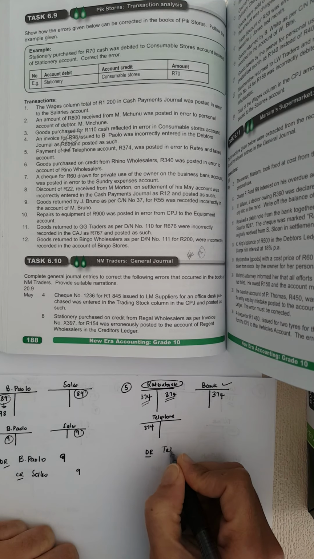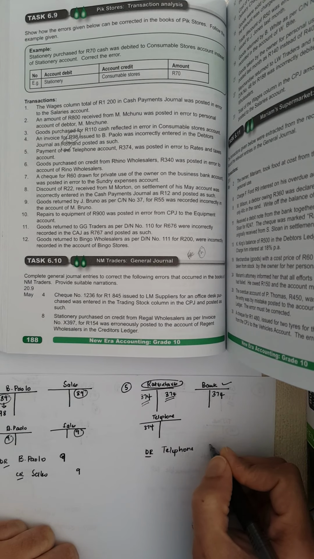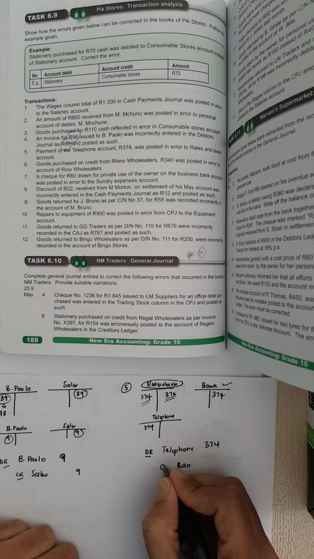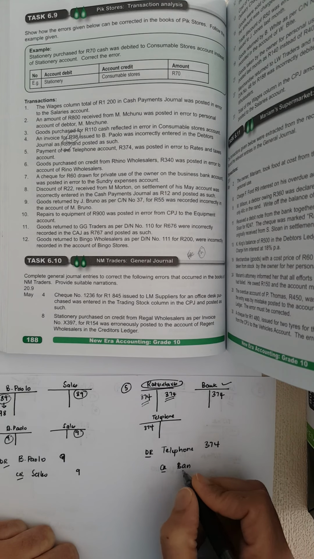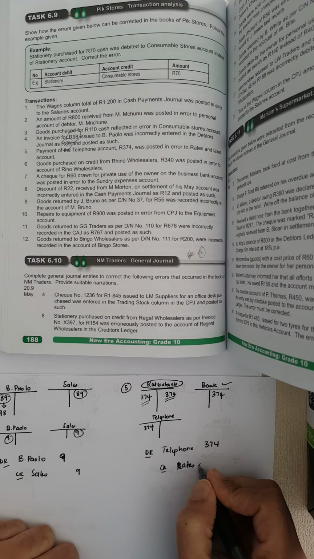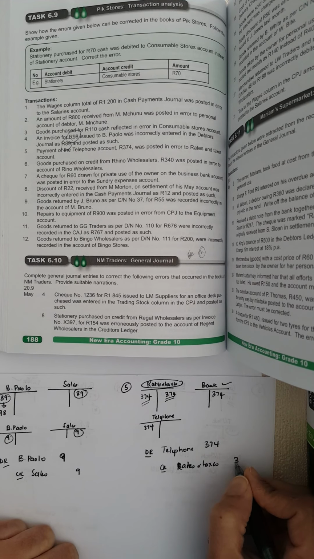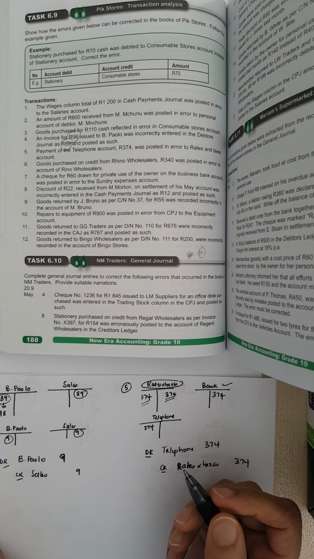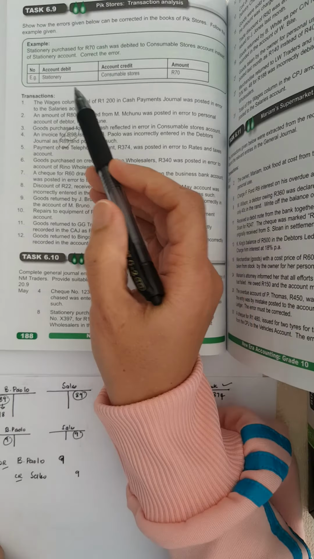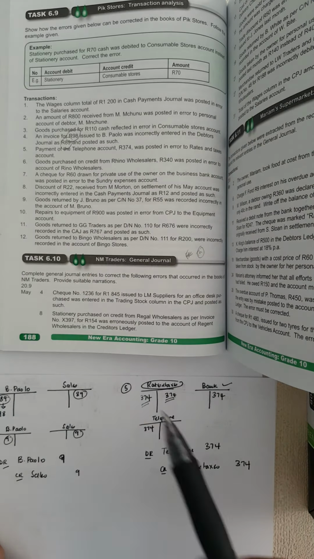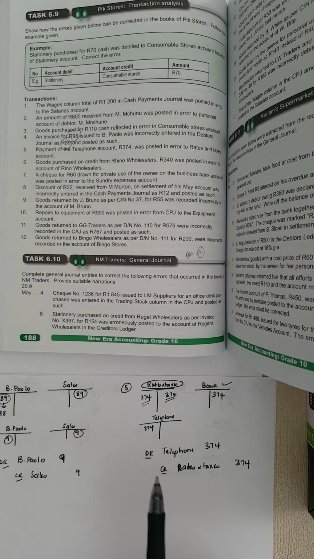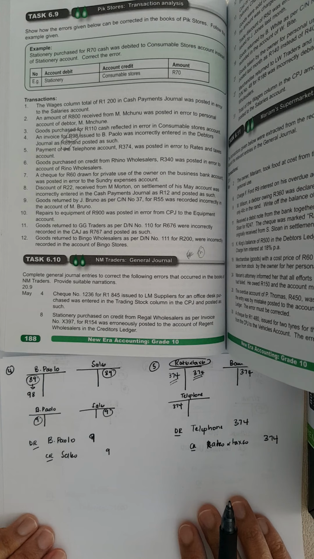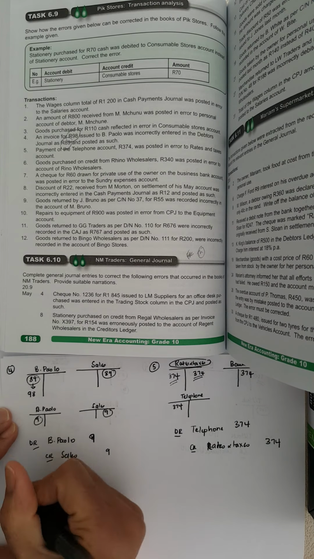So I would debit my correct account with 374, and then I would credit, not bank, I would credit rates and taxes with 374. So then I took it out of there and I put it into telephone. So now when you want to put it in here, you would say account debited, telephone, account credited, rates and taxes, and 374. If you know how to do it immediately, then that's fine, right? You don't need to do the T accounts, but I just need to show you what is happening. Okay, now let's go to number 6.